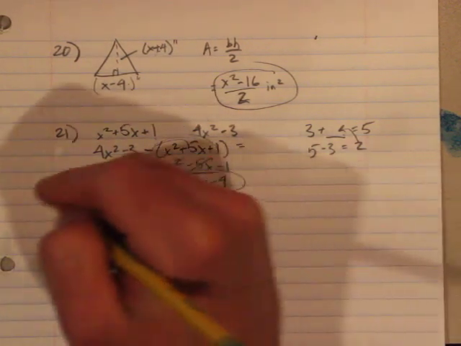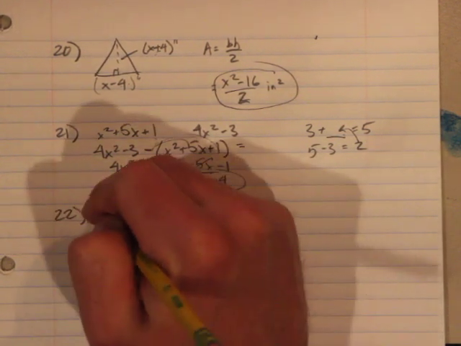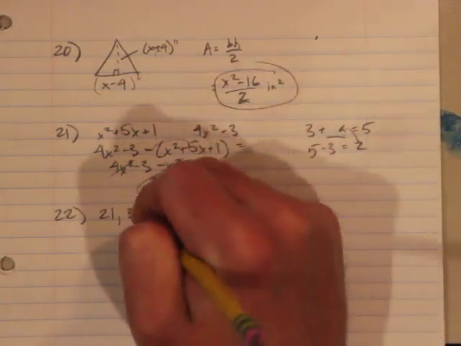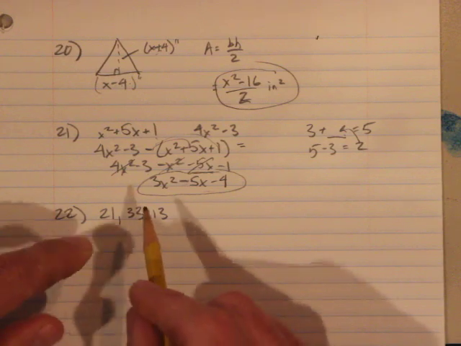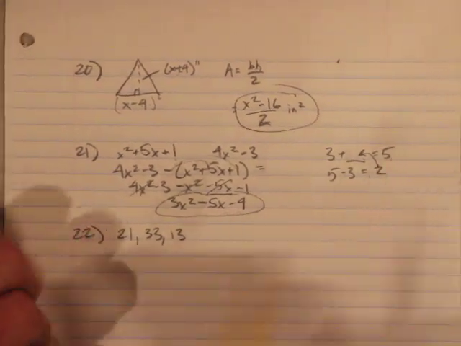Number 22. Okay, number 22, find the least common multiple. All right, I've got 21, 33, and 13. Now, this is going to get to a really big number.